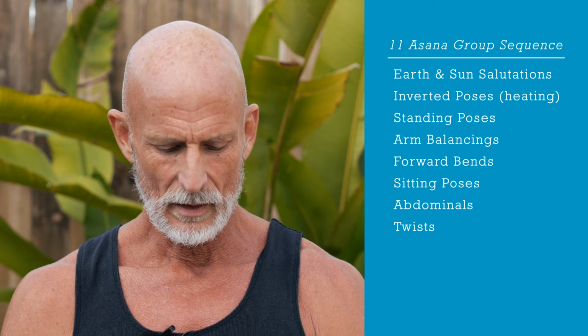And they are earth and sun salutations, inverted poses heating. Now inverted poses heating are the stimulated inversions. For example, the headstand, handstand, elbow balance, and at beginner's level would be dolphin poses, etc. Then we do the standing postures, arm balancings, forward bends, sitting postures, abdominals, twists, back bends, inverted poses, cooling.